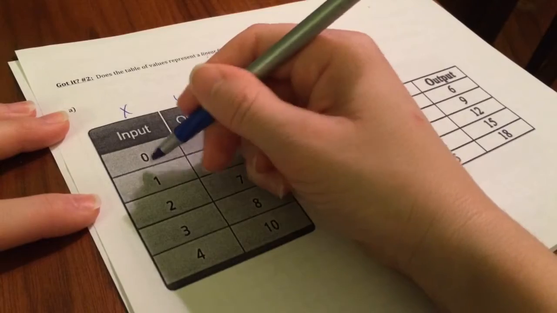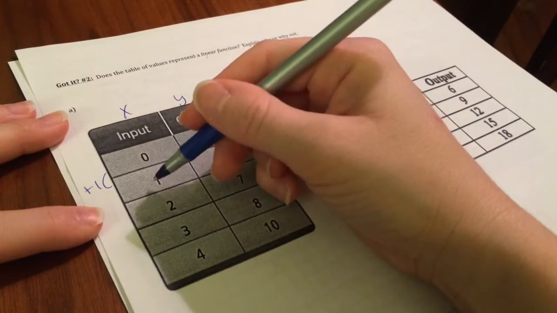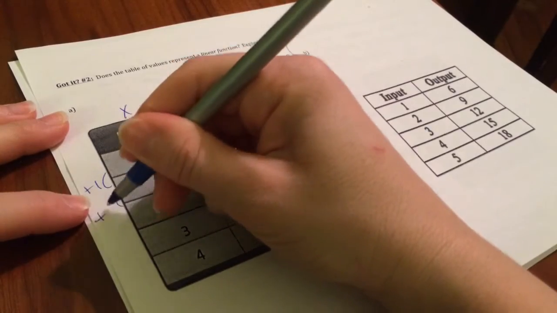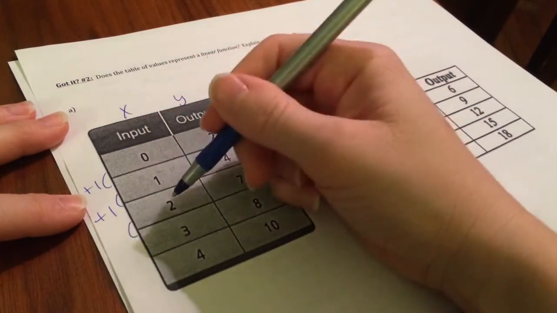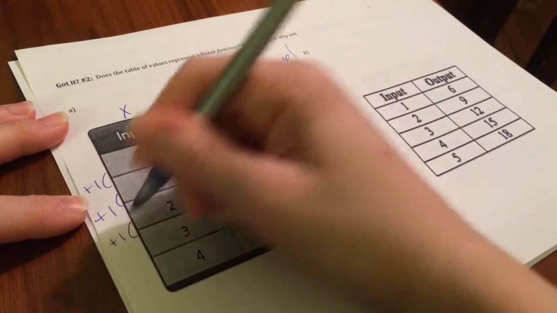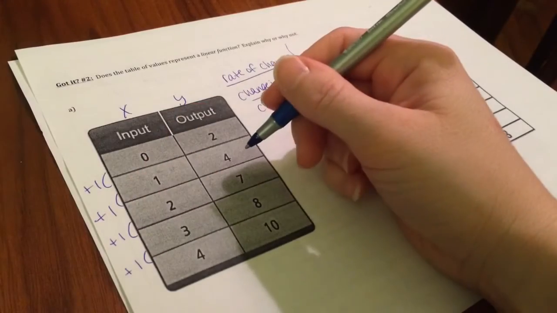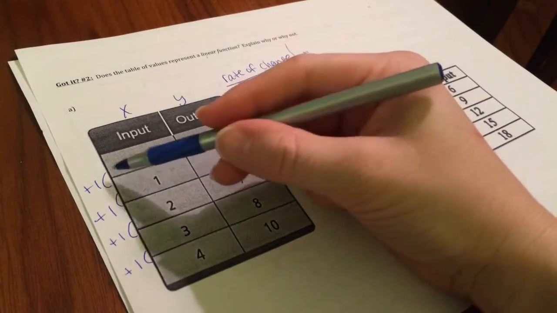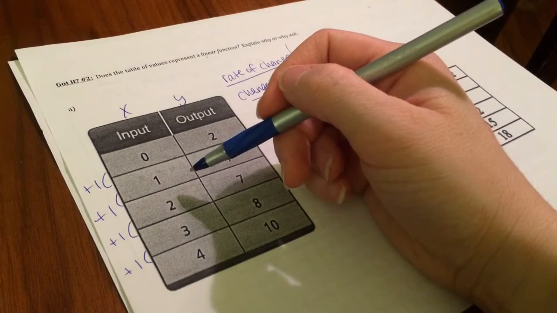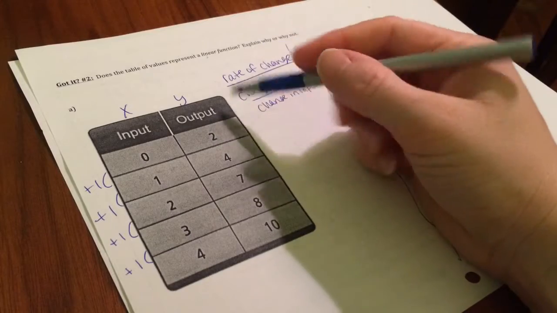The change in input, to go from 0 to 1, you're adding 1. To go from 1 to 2, you're adding 1. From 2 to 3, you add 1. And then to go from 3 to 4, you add 1. So the change in input is the same each time. You're adding 1. Let's check the change in output.